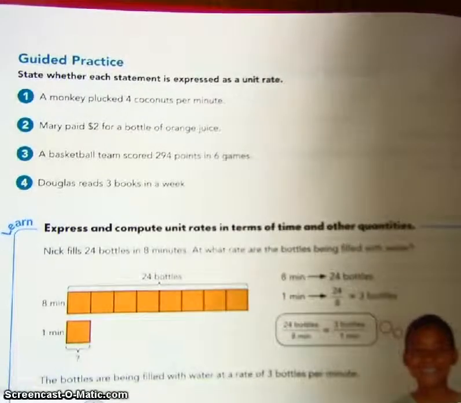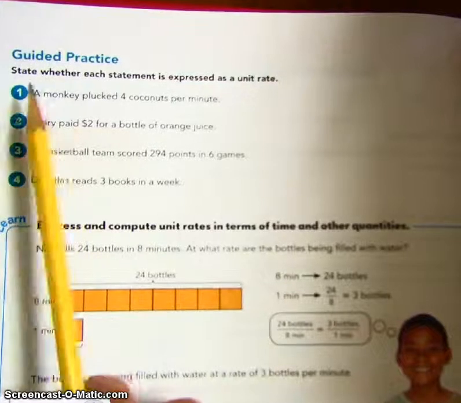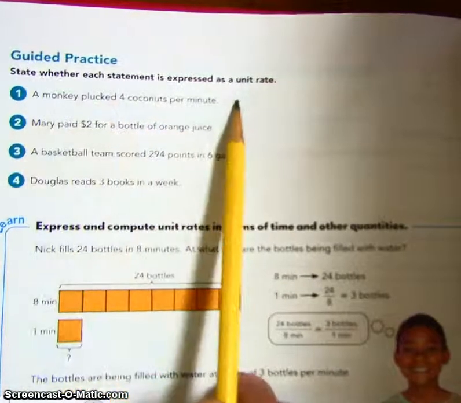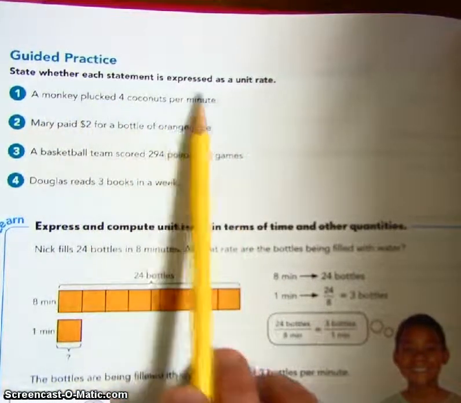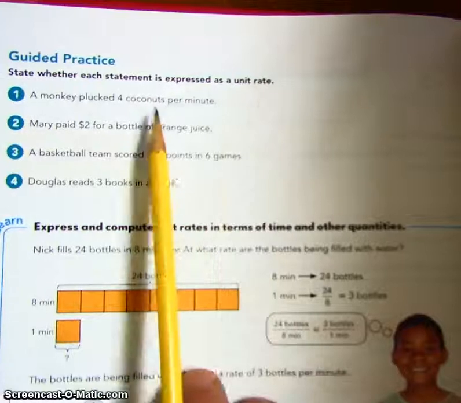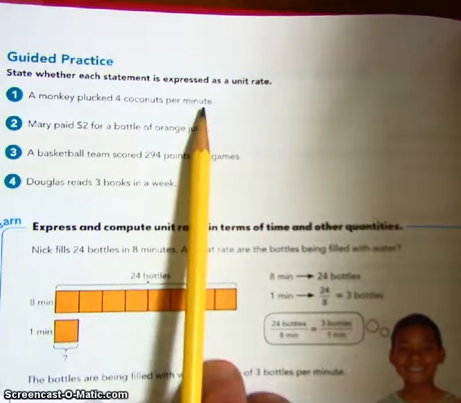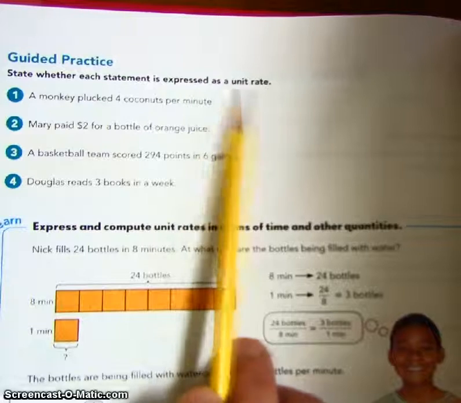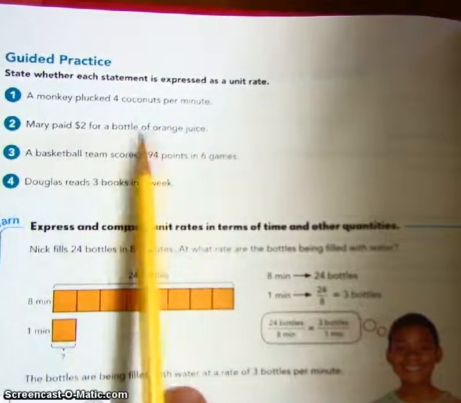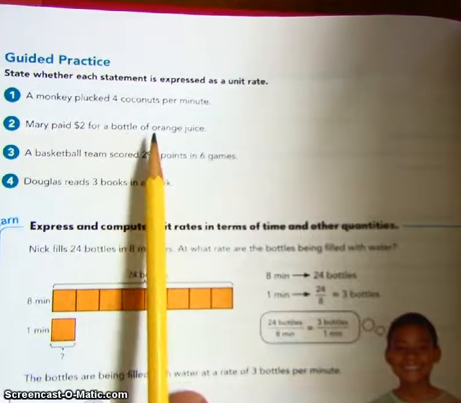So turn your page to your guided practice, and I just want you to write yes or no to state whether each statement is expressed as a unit rate. Is one of them reduced to 1 unit? It will not be a unit rate if you have to do some math like we did with the warthogs to figure out what 1 unit is.